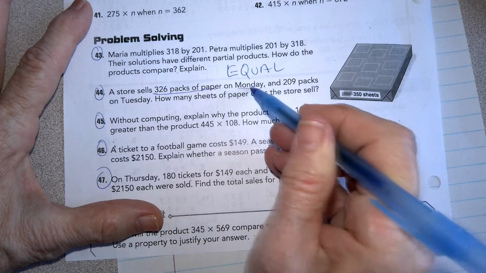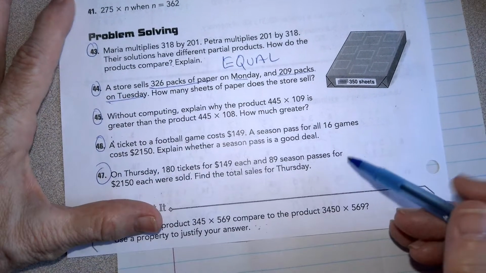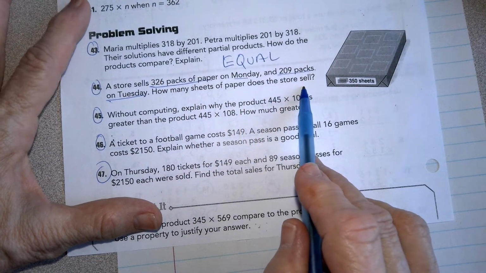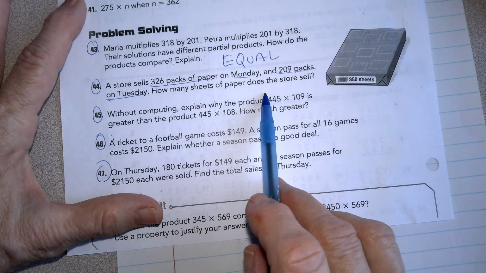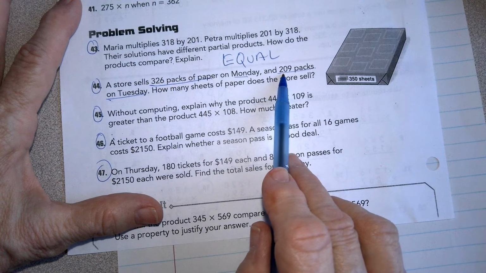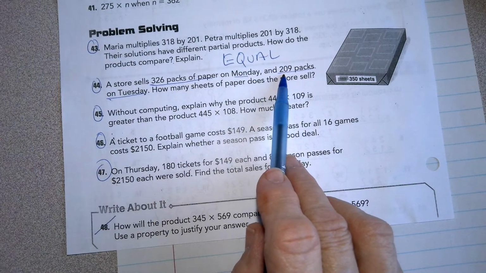All right. Then, number 44, the store sells 326 packs of paper on Monday, 209 packs on Tuesday. How many sheets of paper did the store sell? Well, can I add 326 packs and 209 packs? Addition. Yeah, you would, because they're the same unit.